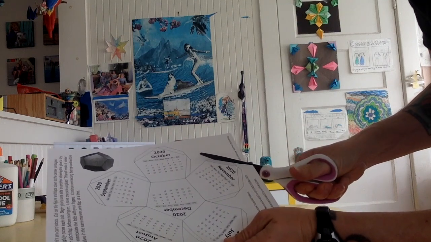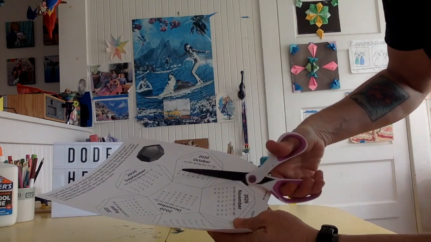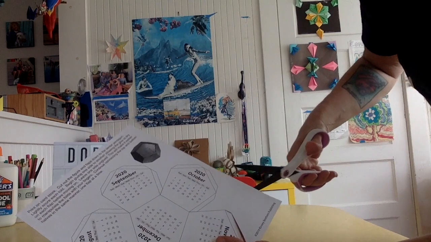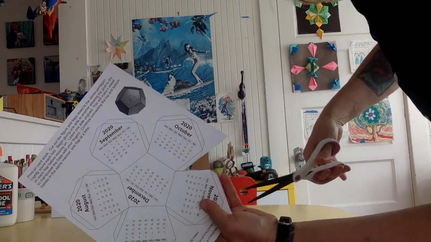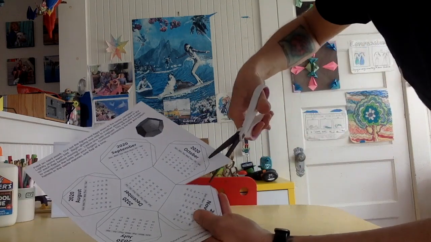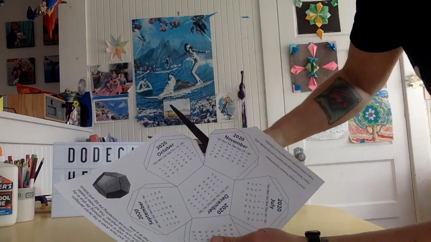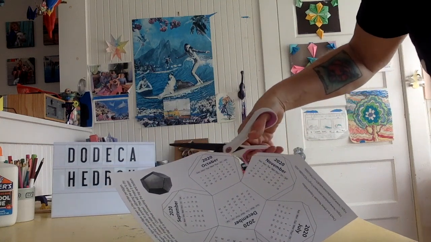So just cut along the lines, go as slow as you can, do your best cutting, and if you mess up, it's no big deal, but try to do your best cutting. You're going to have to come at it from different angles in order to get those cuts, okay? Did you see how I changed my angle? All right. So I'm going to turn the paper around, and you just got to go slow and cut it out.